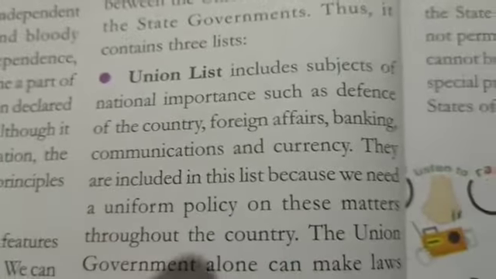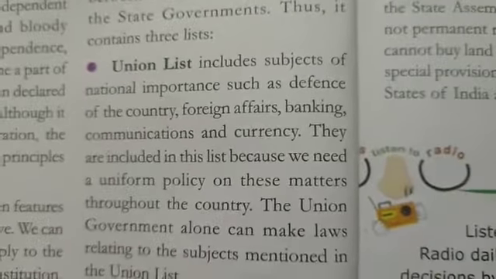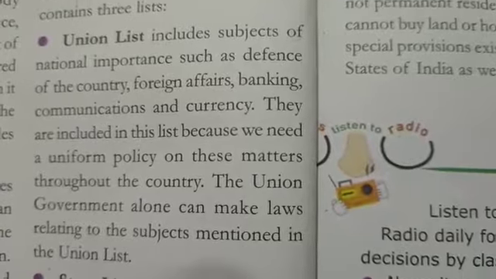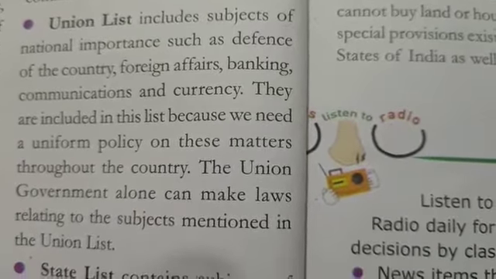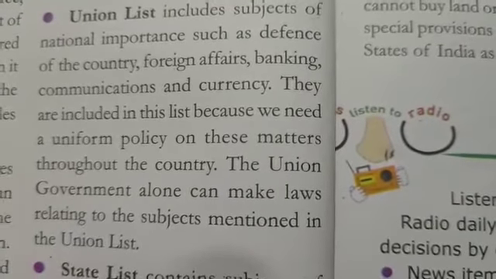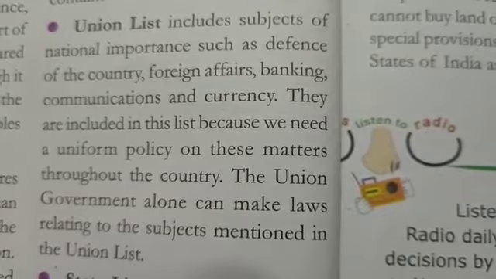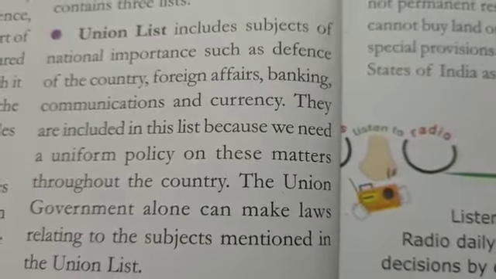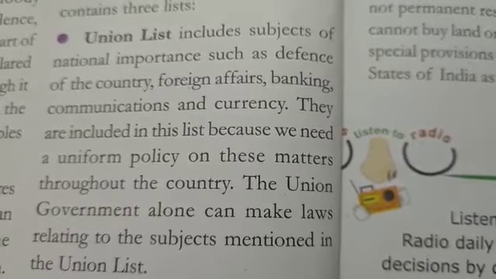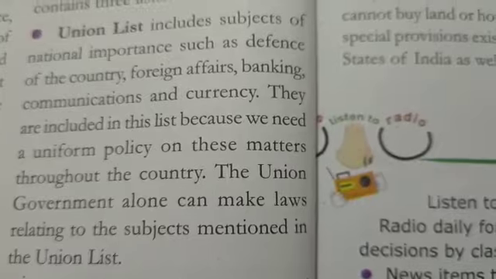So what is next after the union list? Next one is the state list. It contains subjects of state and local importance, such as police force, trade, commerce, agriculture, and irrigation. The state alone can make laws relating to subjects mentioned in the state list.